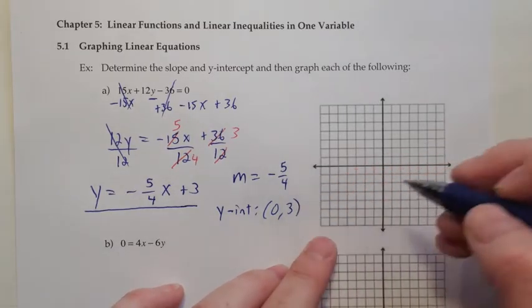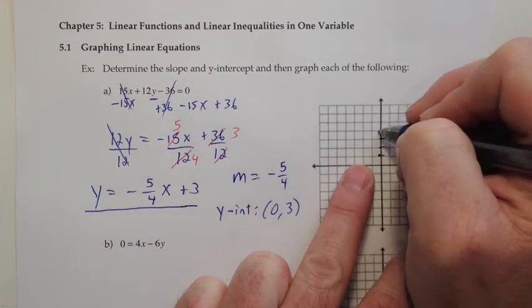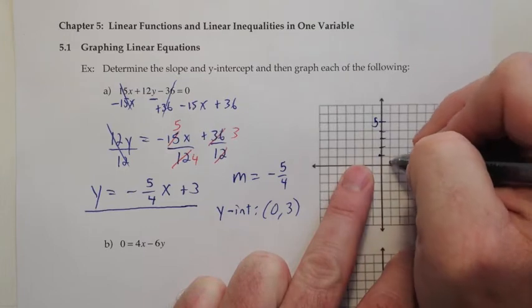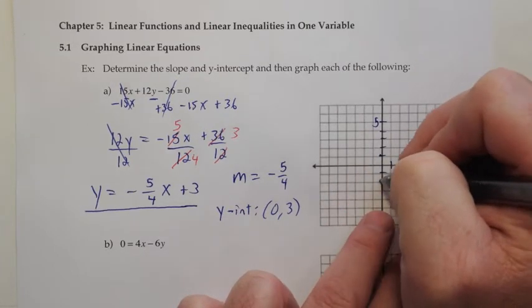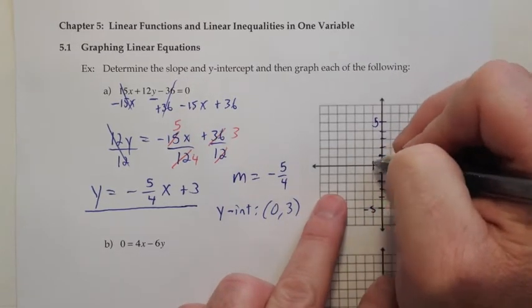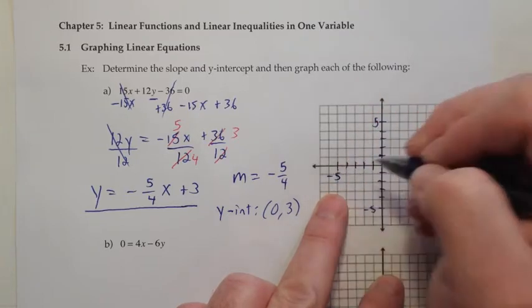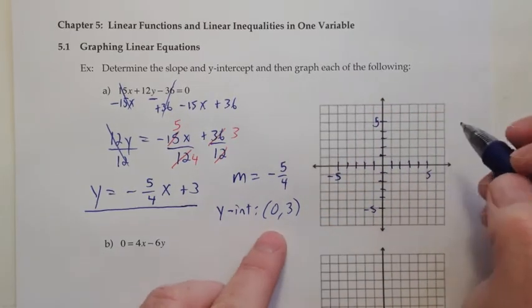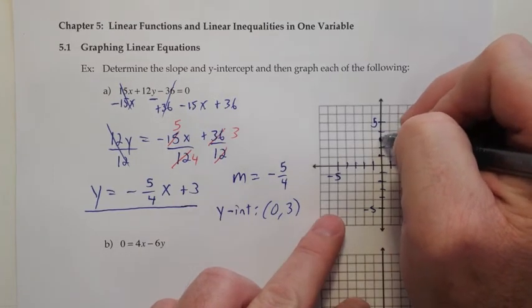And I think these numbers are all small enough I can number in 1s. So I'm going to go ahead and do that. 1, 2, 3, 4, 5. 1, 2, 3, 4, 5. And 1, 2, 3, 4, 5. I don't think I'm going to have any action over here on the left side, but I'll go ahead and provide a scale there as well. And then I'd always start off by plotting my intercept, so over 0, up 3.